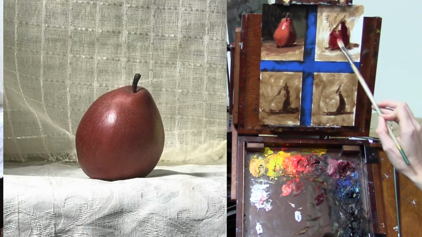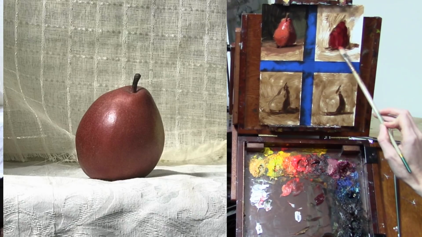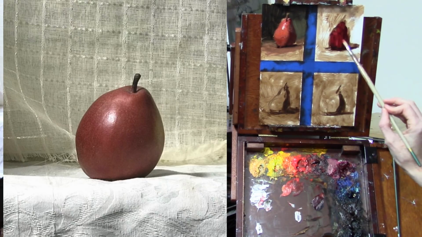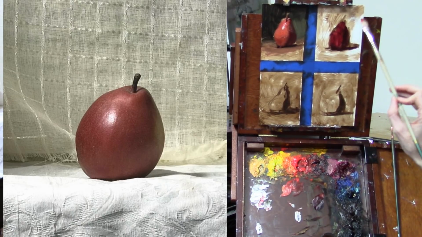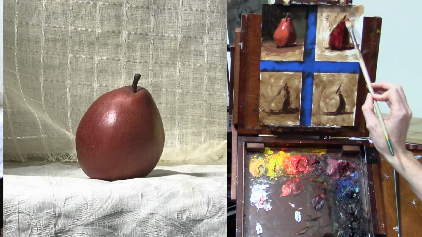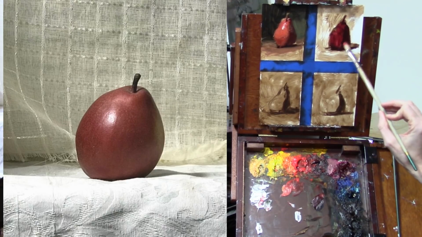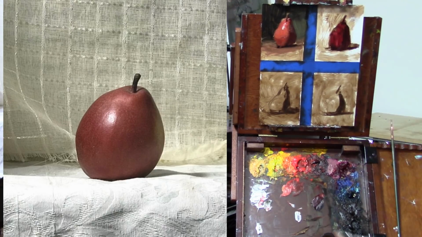Some people might call this high key, but basically we're just doing color and a darker value against a really light background. So really the same concepts apply. You're looking for your darkest accents. I just kind of masked the whole thing in with a deep red, and then adding a deeper and slightly more opaque, that's just the alizarin crimson there that I started with.